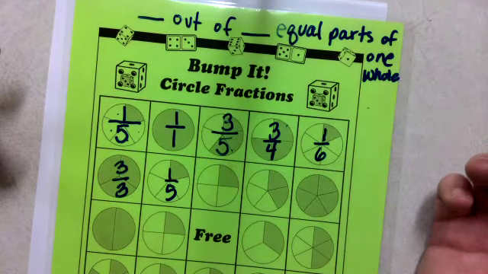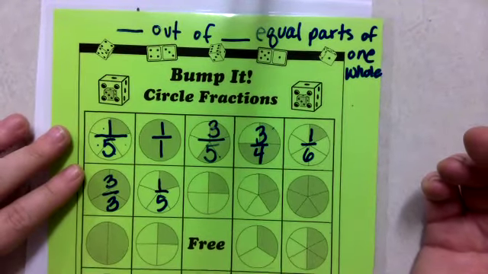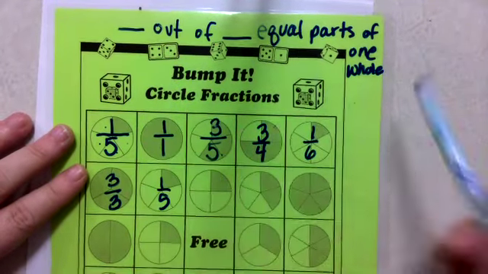Tomorrow they'll start filling this in individually, but for today, keeping it as whole group as possible, and then getting them used to that chant.